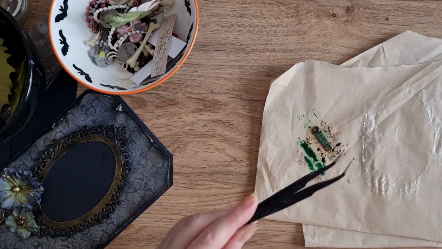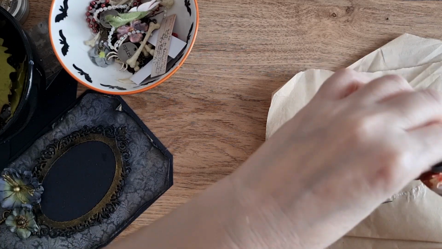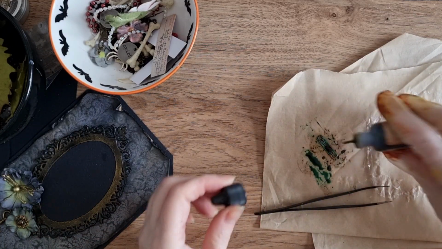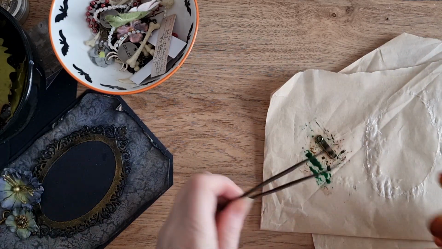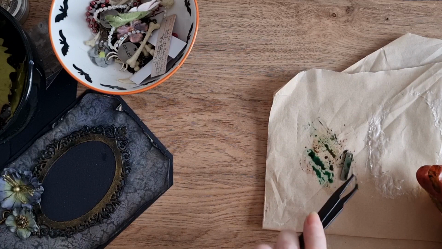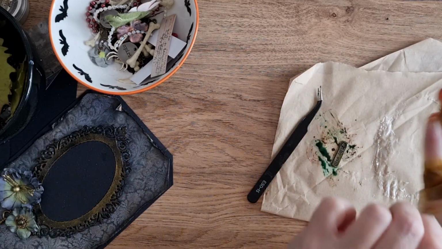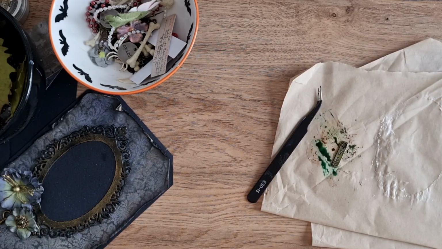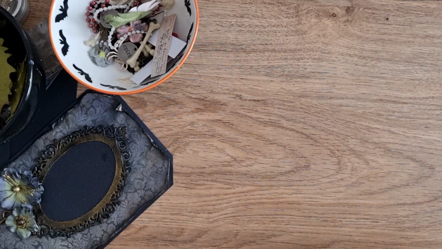No. I'm just going to add a smidge more of the latte. This is the thing with alcohol inks, you just keep playing until you get what you want. Okay. So I think that's okay. And that now has to go and sit to the side so that that can also dry.